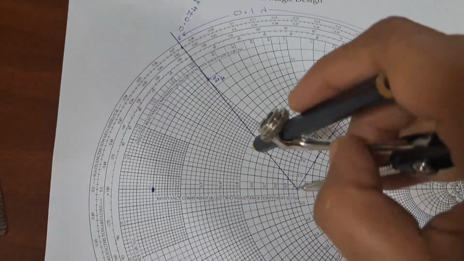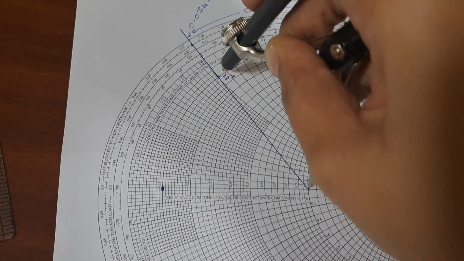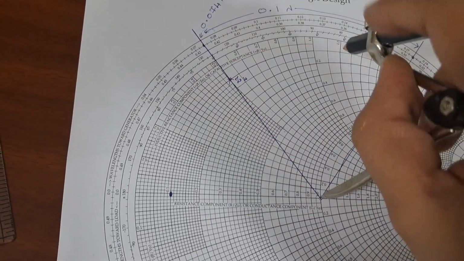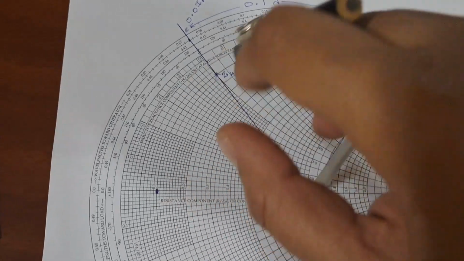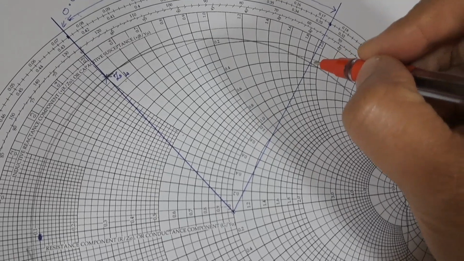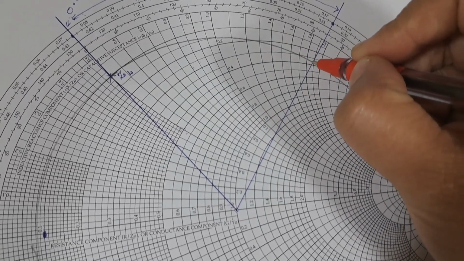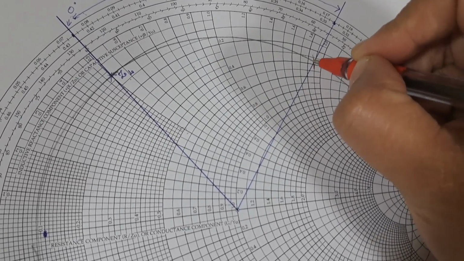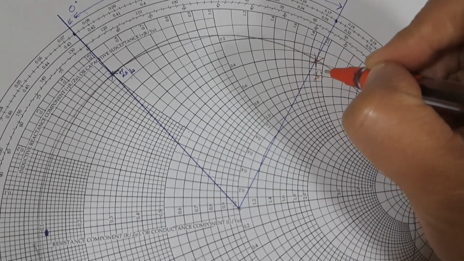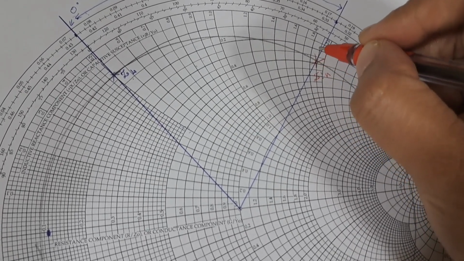Once it is done, you are supposed to draw the VSWR circle. How do you do that? Keep the center as a reference and ZL as your radius, and draw a circle. The point at which the circle intersects with the second line, which you have drawn for the 0.1 lambda transmission line, will give you the input impedance. Okay, that's a normalized value.